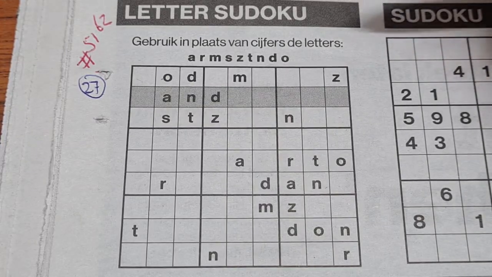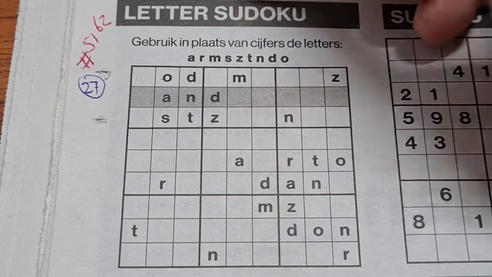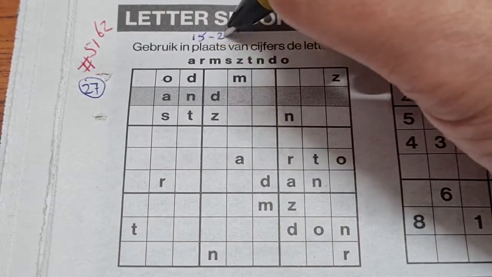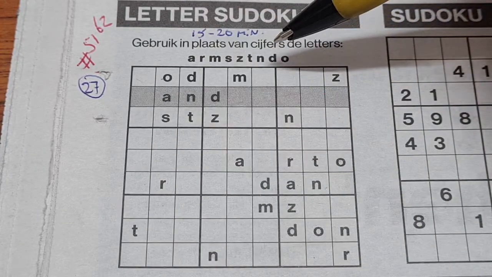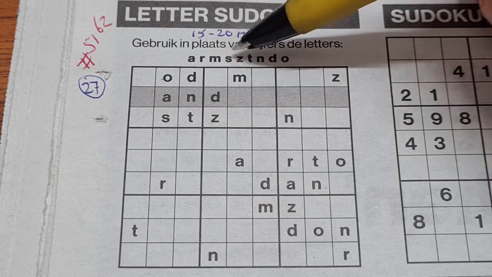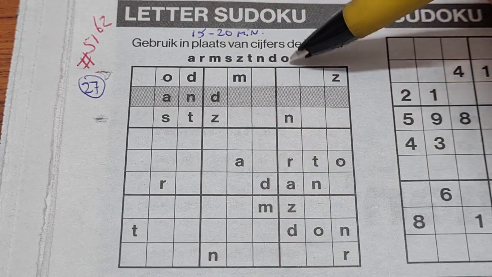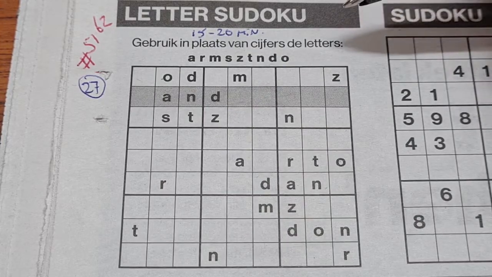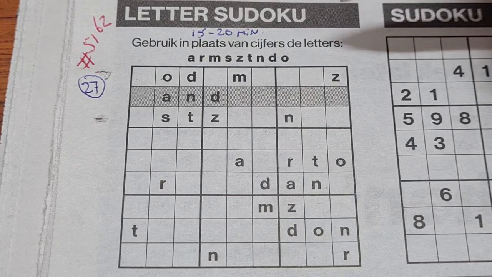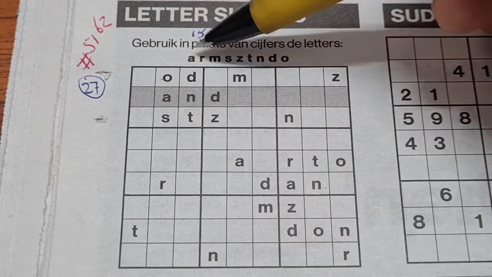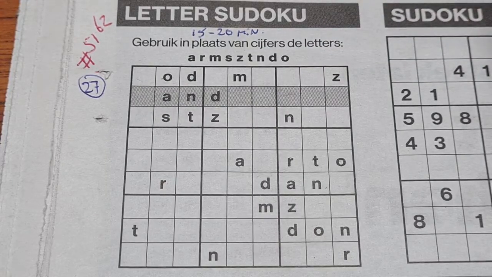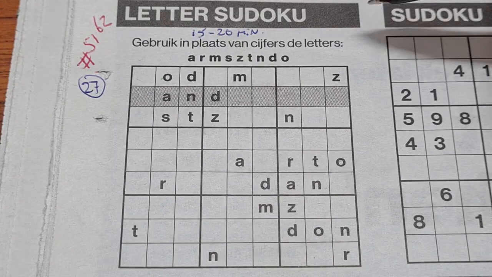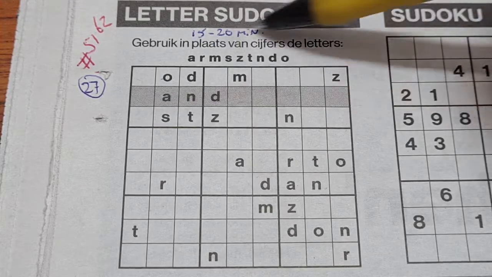And for 1 star, I need to be faster than 50 minutes. Well, for letter Sudoku, I need more time. 15 to 20 minutes to solve. That's my time limit. And we have unique letters to use: the A, the R, the M, the S, the Z, the T, the N, the D, and the O. Yes, unique letters. Time ago, the publisher published letters not unique, the same letter several times.